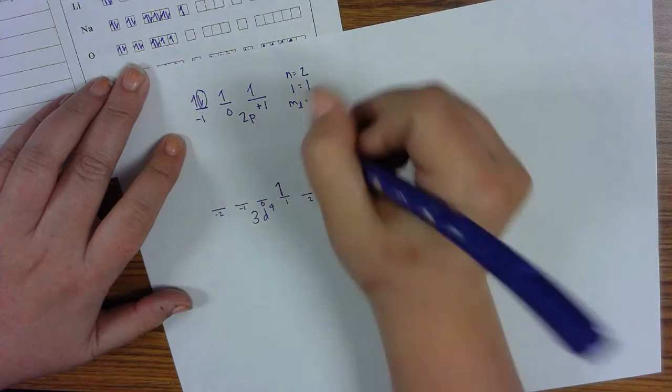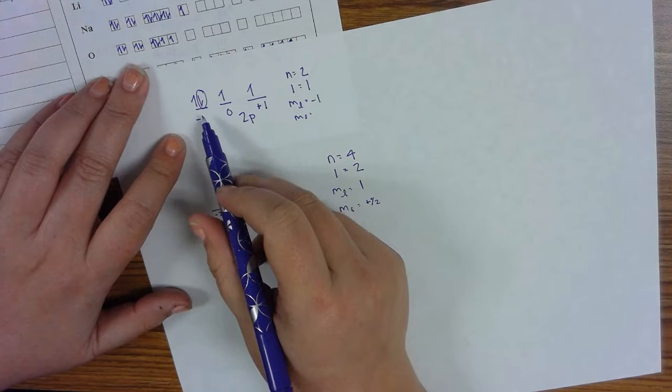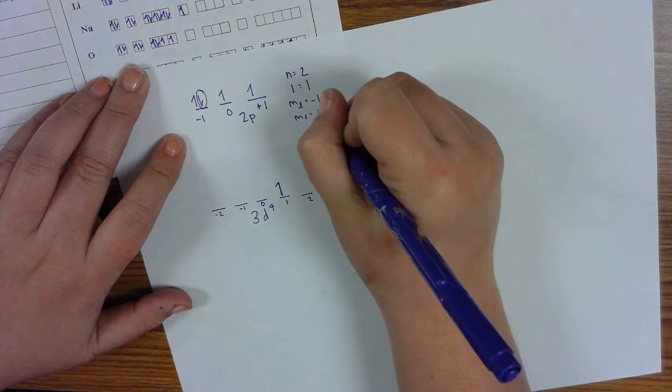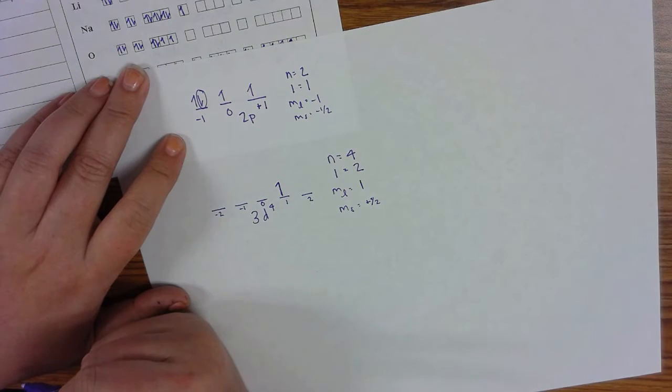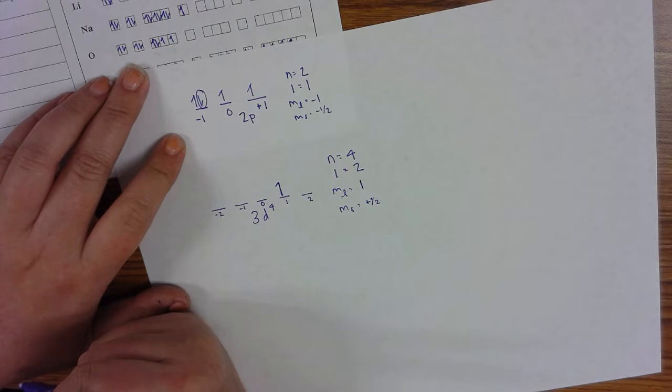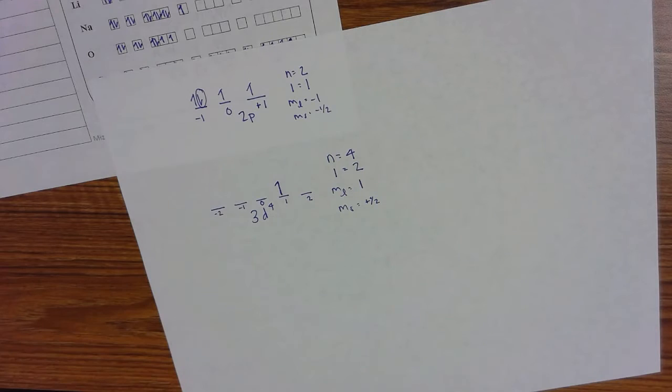It's in this one, so it's -1. And my magnetic spin says it's pointed down, so it's -1/2. All you're doing is giving me n, L, ML, MS. That's the only extra step you have to go. But you can't really do this until you get to orbital notation, which is why we haven't practiced it so much yet.